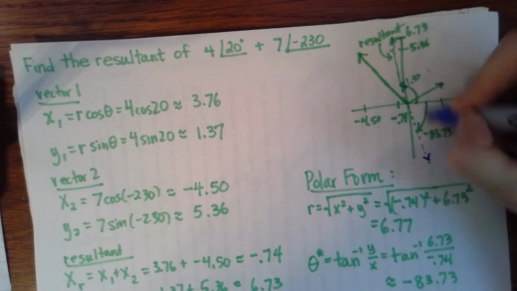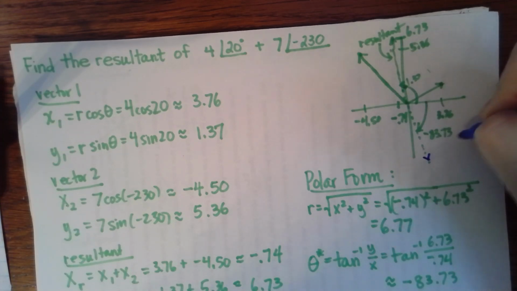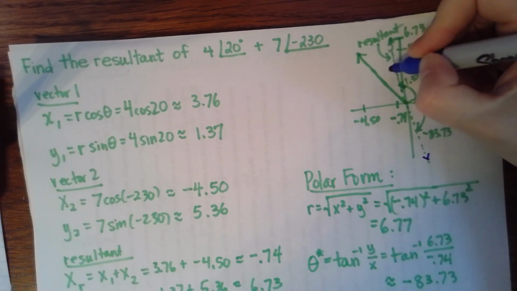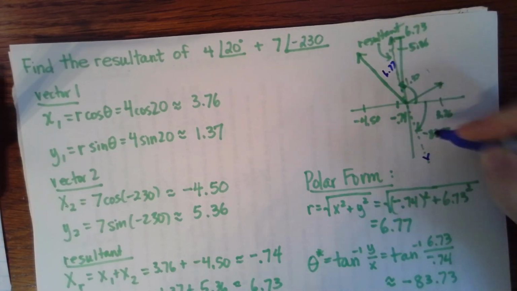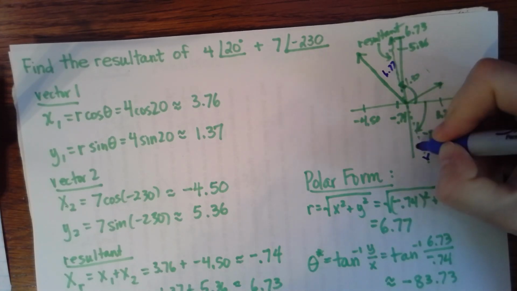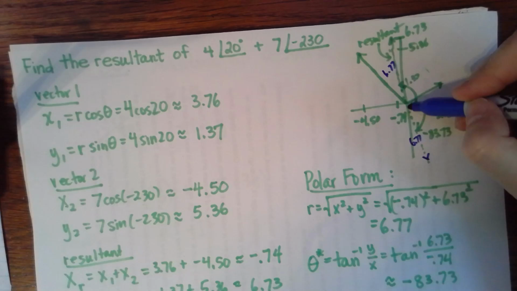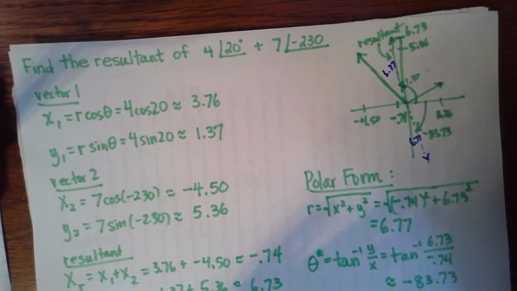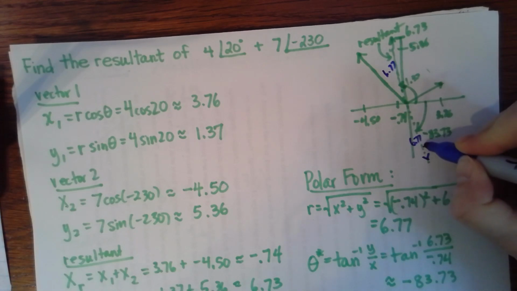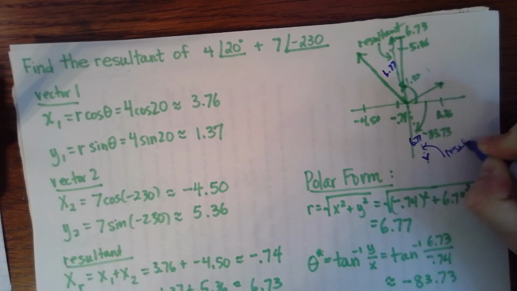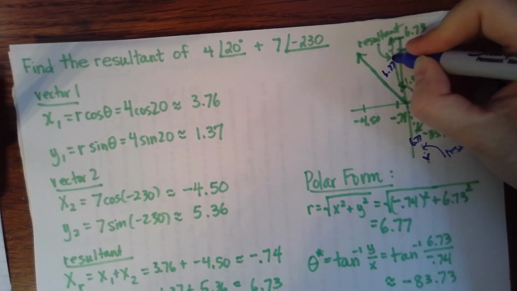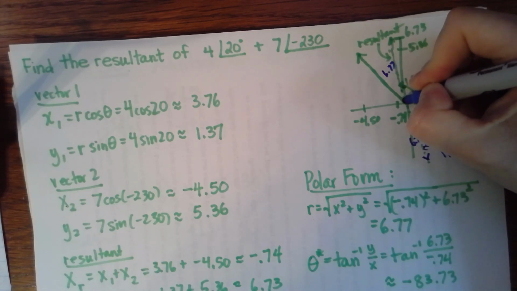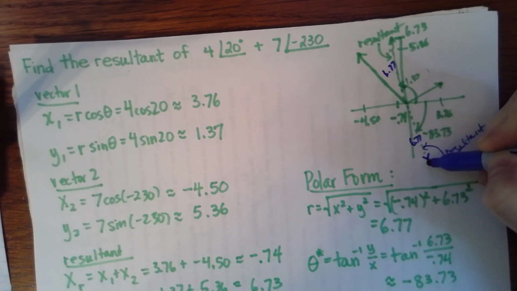Okay, and if I went in the exact opposite direction at negative 83.73, and then this one had the length of 6.77. And if I went in the exact opposite direction at a force of 6.77, this one would be pulling this way, this one would be pulling this way, and we wouldn't go anywhere. So this one over here would be the resultant. This one down here would be the equilibrant.